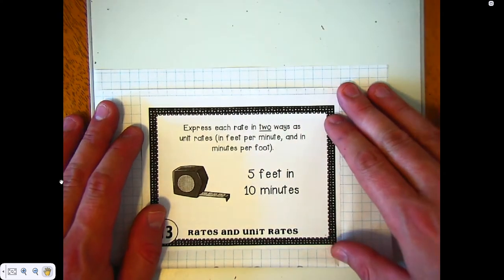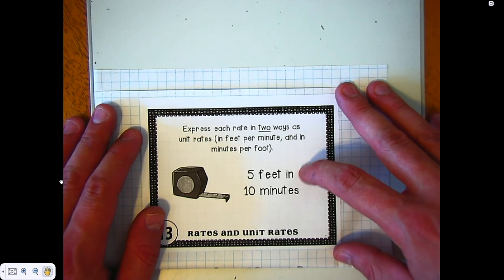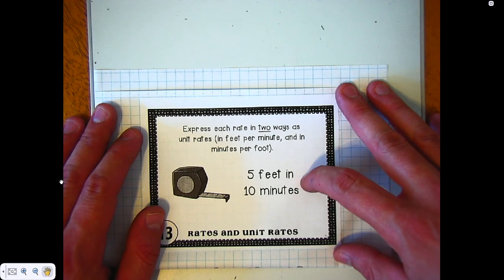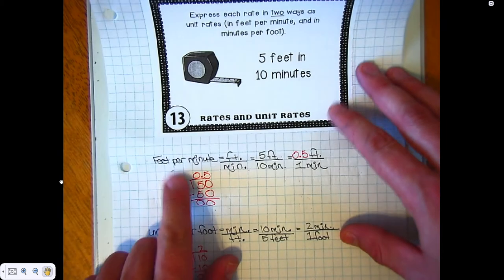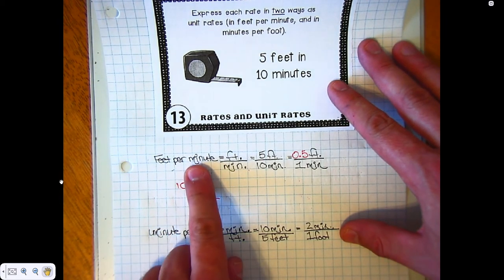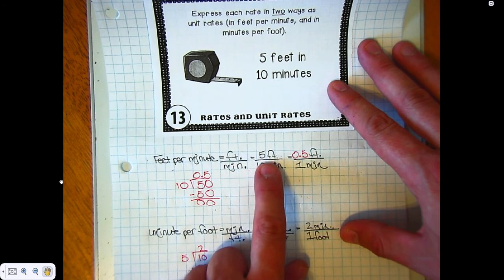Number 13 says express each rate in 2 ways, as unit rates in feet per minute and in minutes per foot for this example. So they already give us our relationship here. 5 feet in 10 minutes, that's our rate. So I went from feet per minute first. Feet per minute means the number of feet over the number of minutes. They give me 5 feet in 10 minutes.